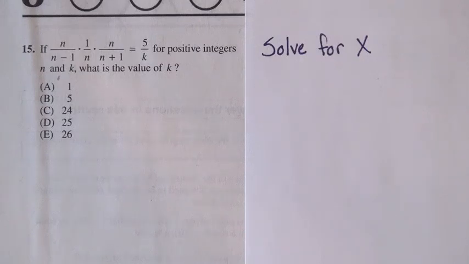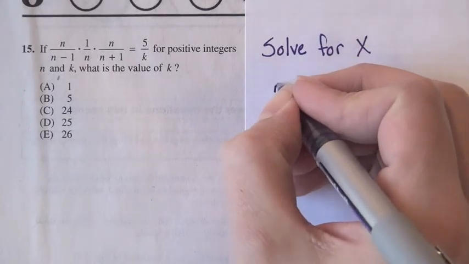Question 15 reads, if n over n minus 1 times 1 over n times n over n plus 1 is equal to 5 over k for positive integers n and k, what is the value of k? This is a difficult but really interesting solve for x problem, and it's one of the more fun ones to do. So let's get started by rewriting the problem.